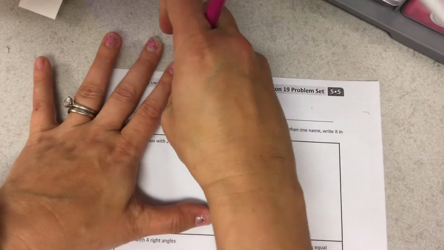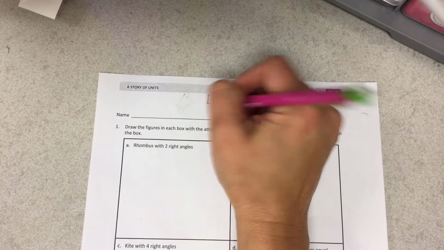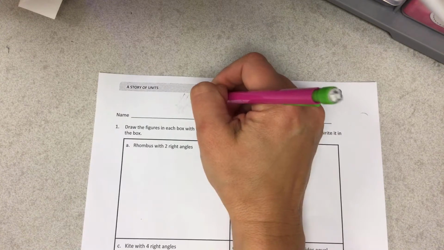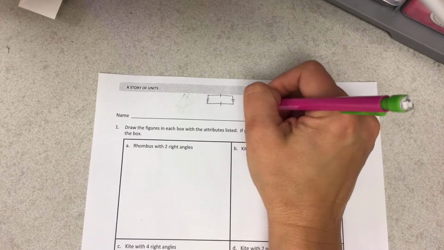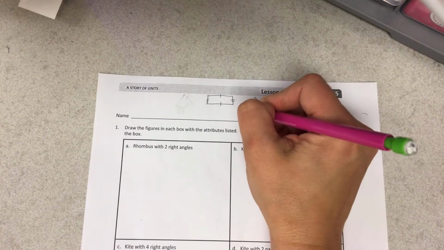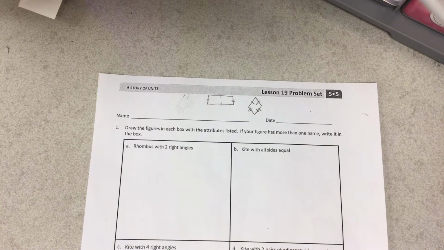Where it's a little bit different, a rectangle, remember, has these 2 sides equal, so the opposite sides are equal. But in a kite, the sides that are next to each other have to be equal, and then these sides that are next to each other have to be equal. So that's the difference.